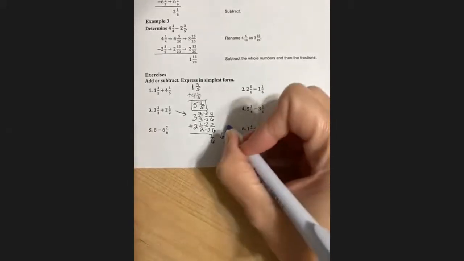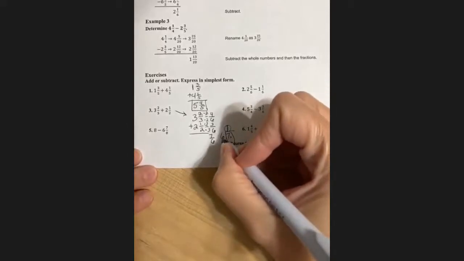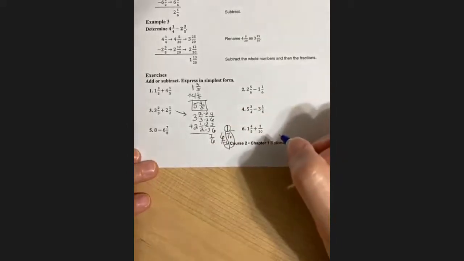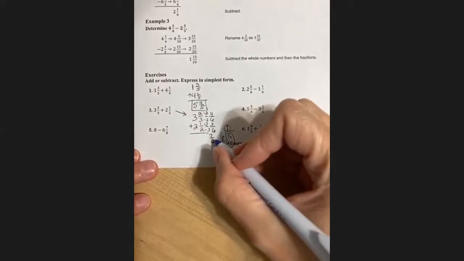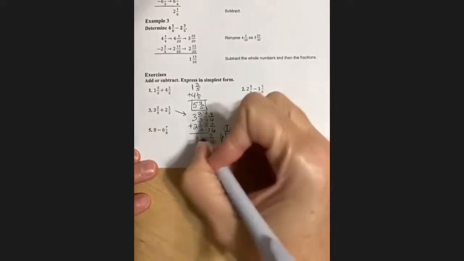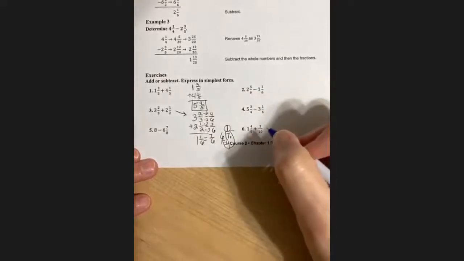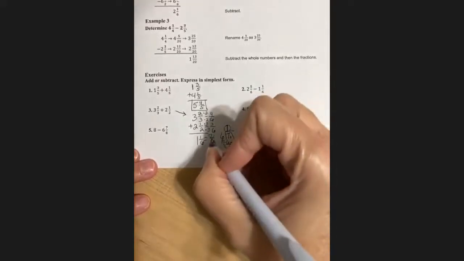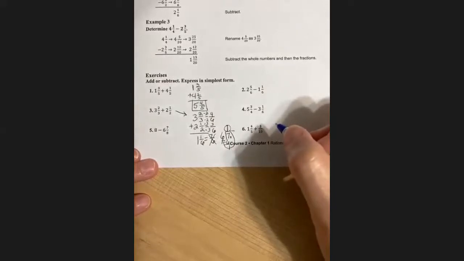And so it's read 1 with a remainder of 1/6 left over. So this improper fraction as a mixed number is 1 1/6. And so I'm not going to be using the improper version. I want to be using the mixed number.